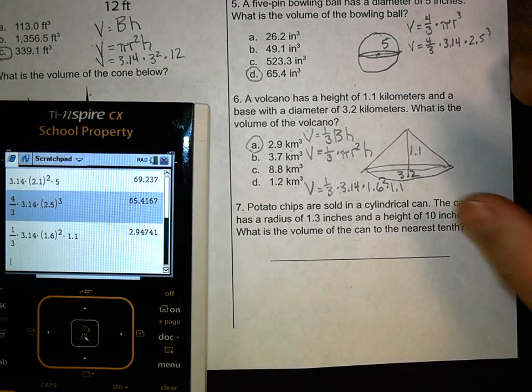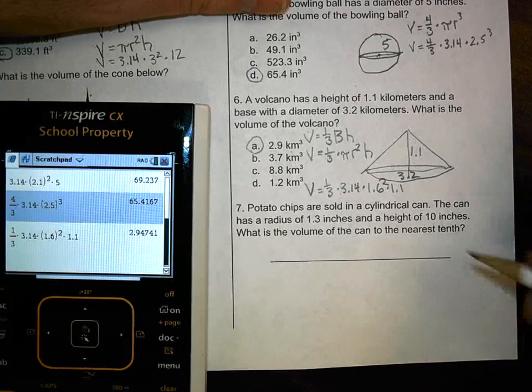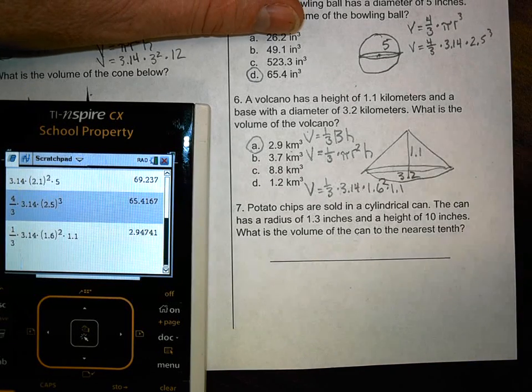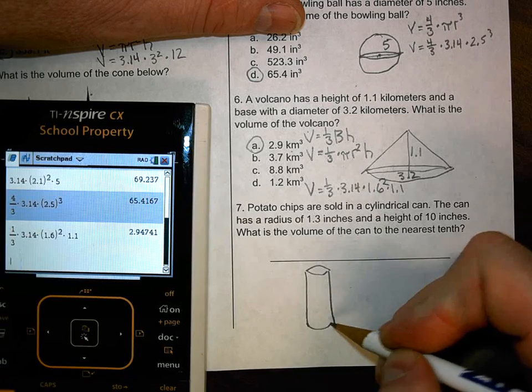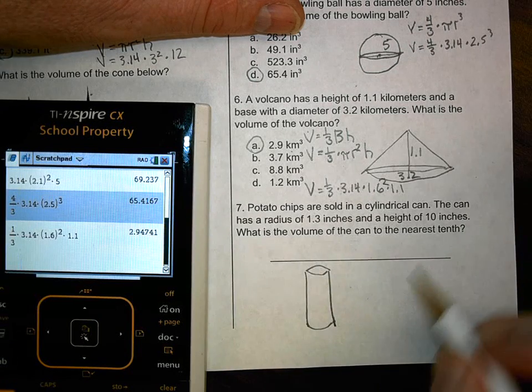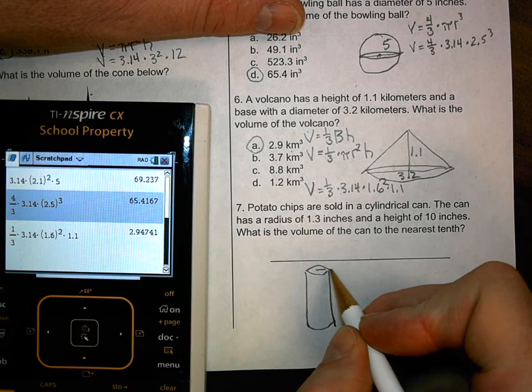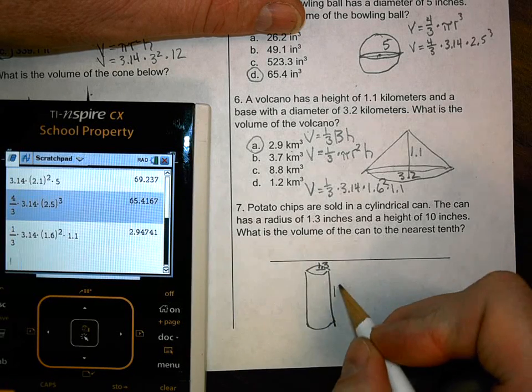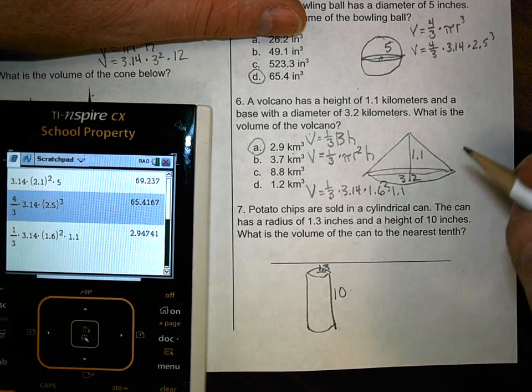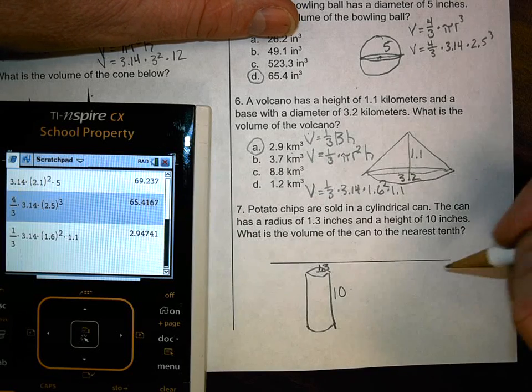I love food. Potato chips are sold in a cylindrical can. See, because I'm not allowed to say Pringles. Here's my Pringles can. I mean my cylindrical can. So there's my can. The can has a radius of 1.3 inches and a height of 10 inches. And the chips don't fill the whole thing. What's the volume of the can to the nearest tenth?